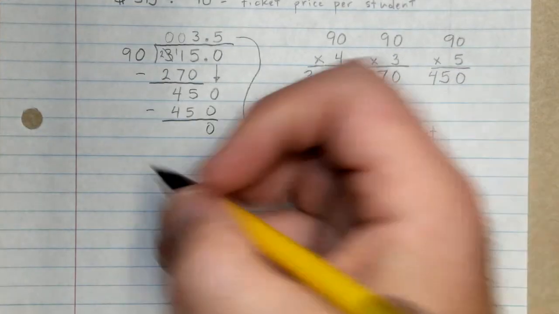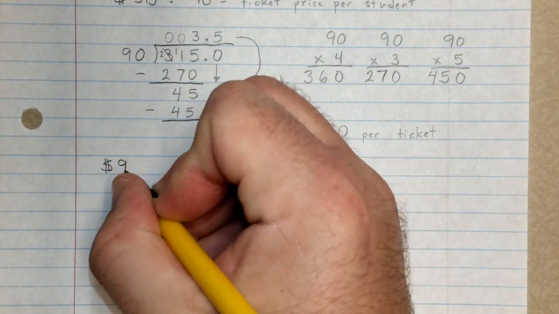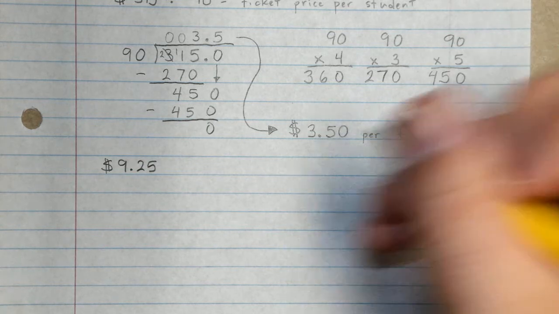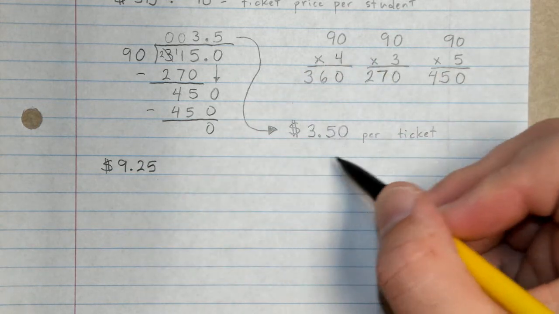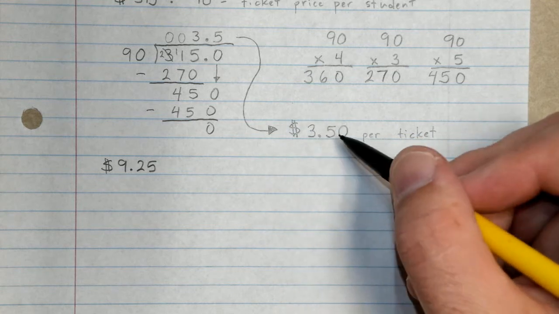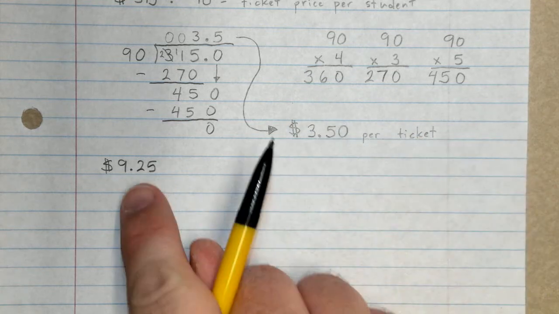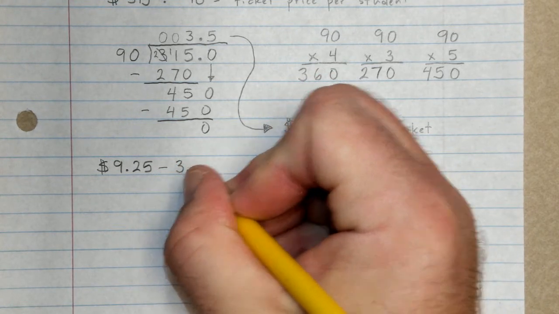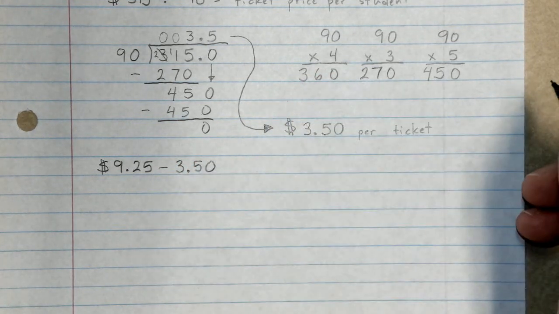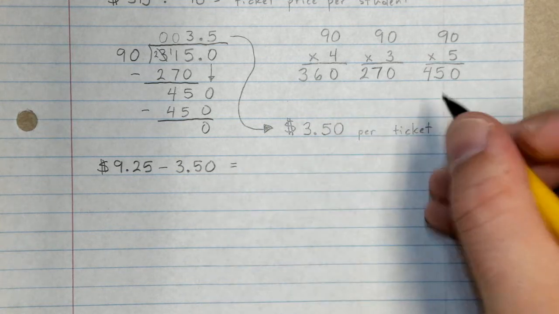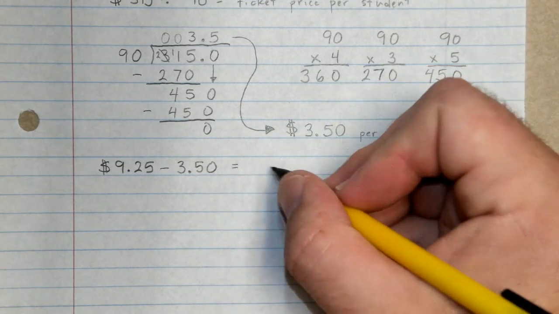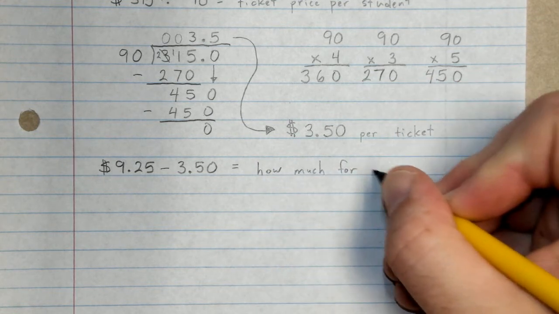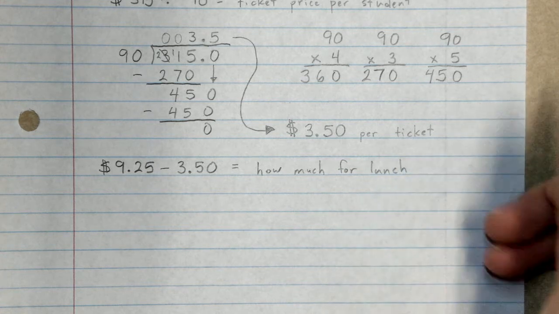So $9.25 is what they paid to their teacher to go on this trip, and only $3.50 is their ticket cost, then if I could subtract that out, that should tell us how much they have for lunch. How much for lunch?